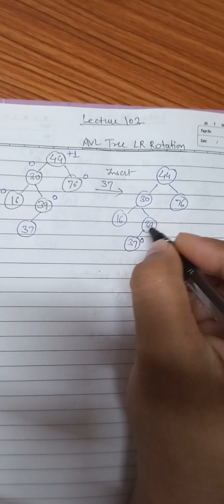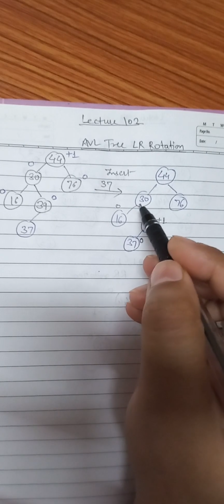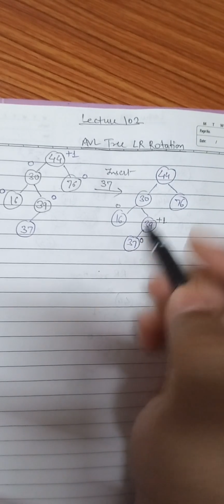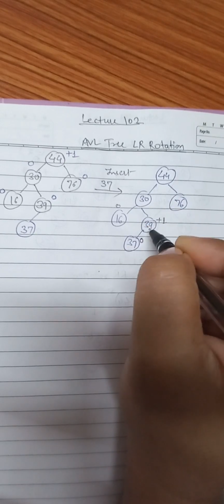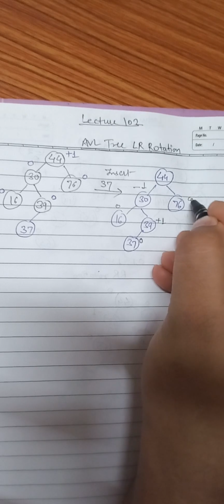39 has one child on the left hand side, so plus 1. 16 has no child, so 0. 30 has one child on the left hand side and two levels on the right hand side, so plus 1 minus 2, so minus 1. 76 has no child, so 0.